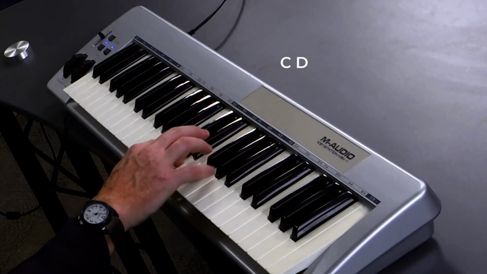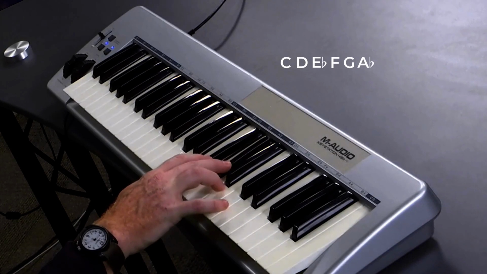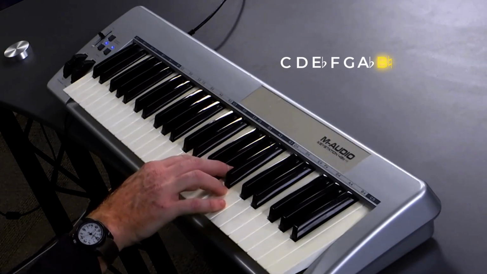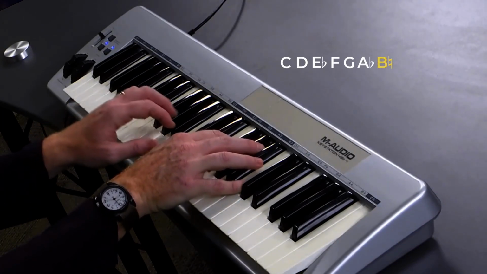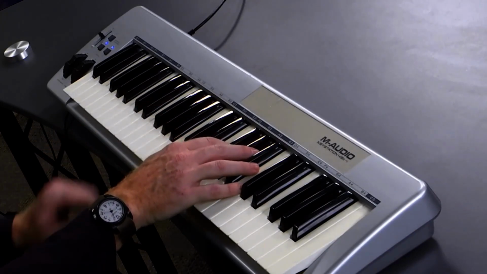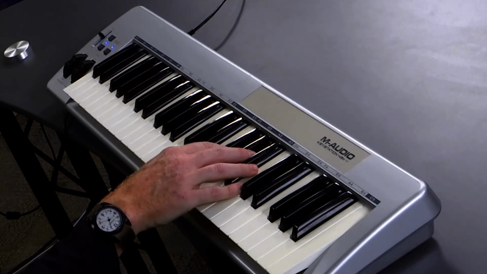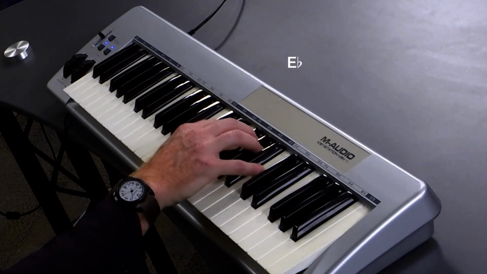If I play the C minor scale and stop a half step before finishing, you'll hear a distinct pull back toward C. The same phenomenon occurs when I play an E flat major scale.